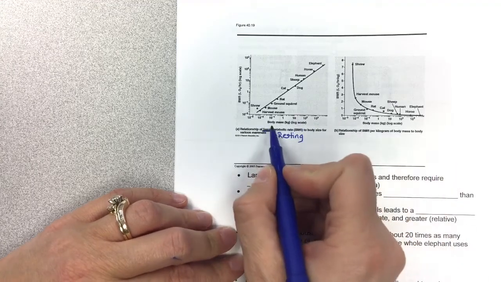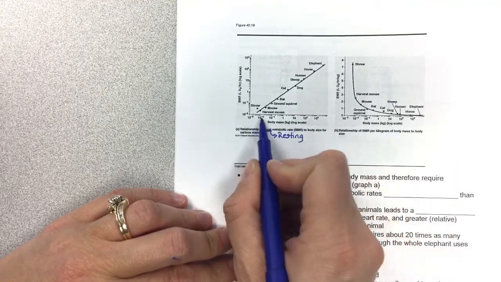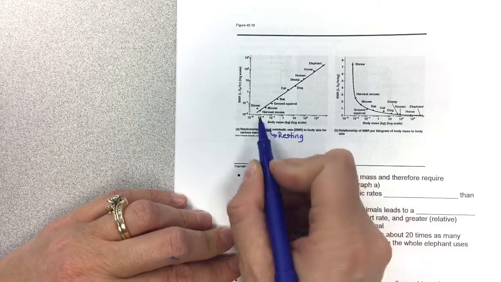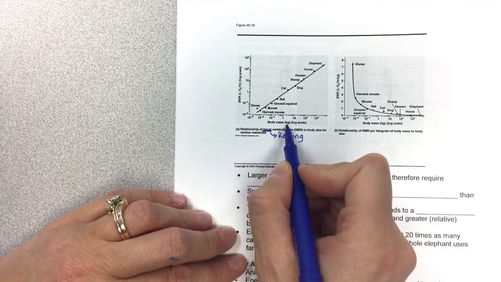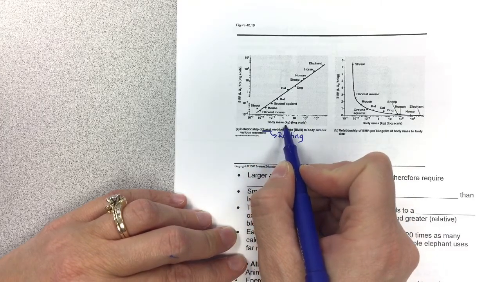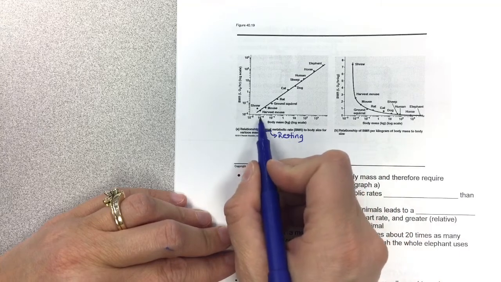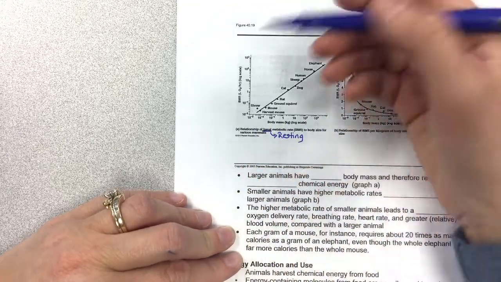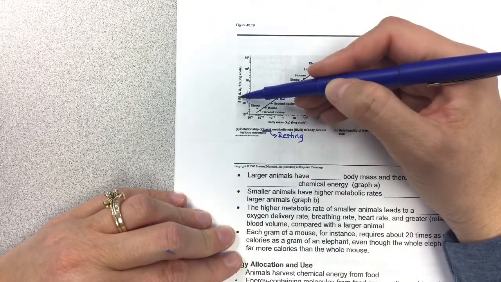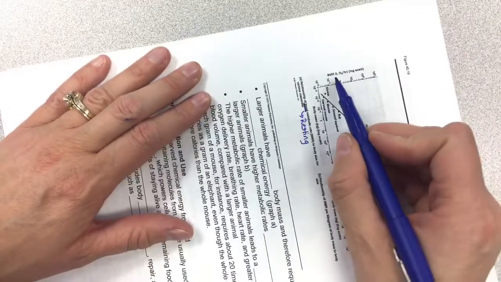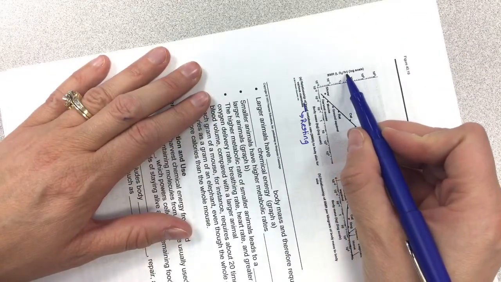All right, so if we look here, here's your body mass. So how much mass is the body made up of? It's in kilograms, which is 1,000 grams. And so increasing body mass. And then here is the basal metabolic rate. And look here, it's measured in liters of oxygen per hour.